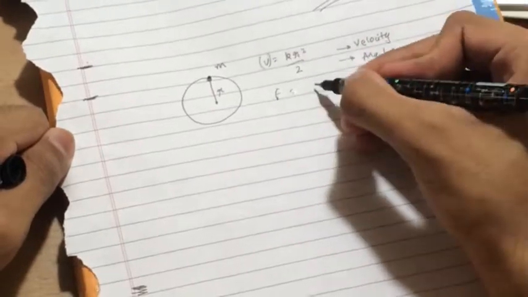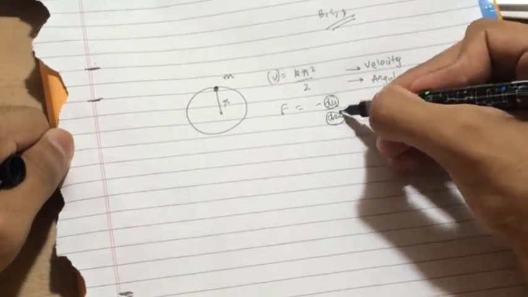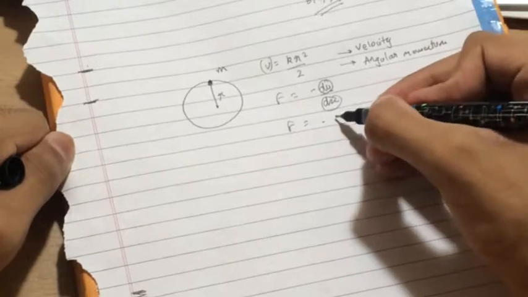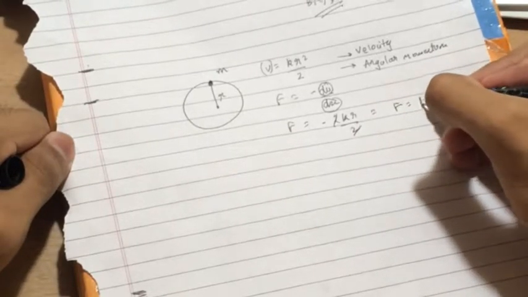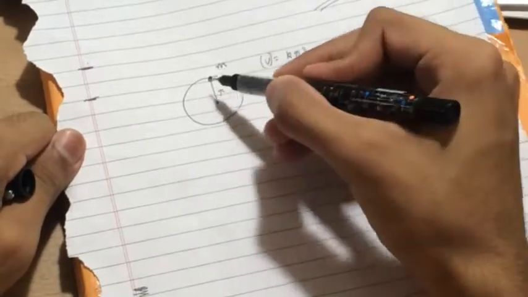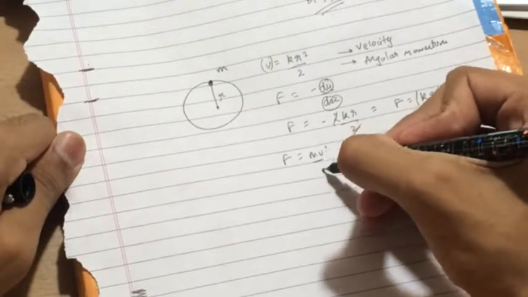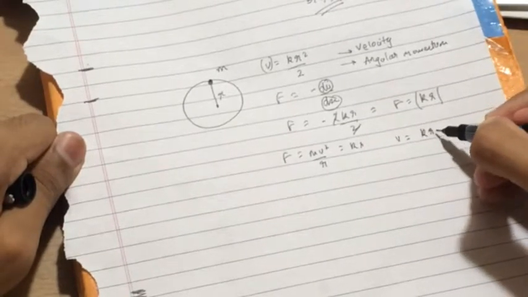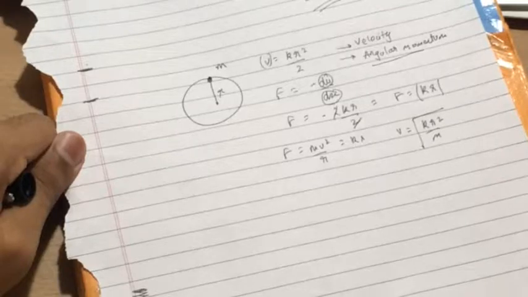We know that force is minus dU by dx, where dU is the potential energy and dx is the distance. So F equals minus 2kr by 2, which gives the magnitude of force to be kr. Now since this is moving in a circular path, the force will be equal to the centripetal force, which will be mv square by r. This is equal to kr, and that should give us velocity to be equal to kr square by m, and its whole root.